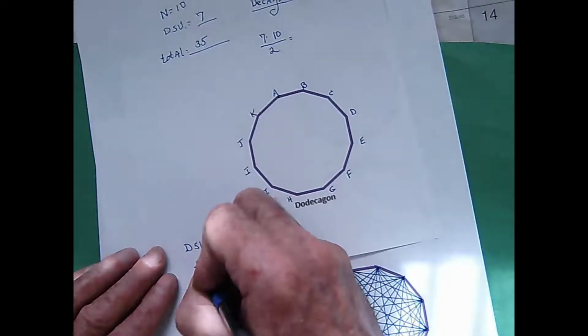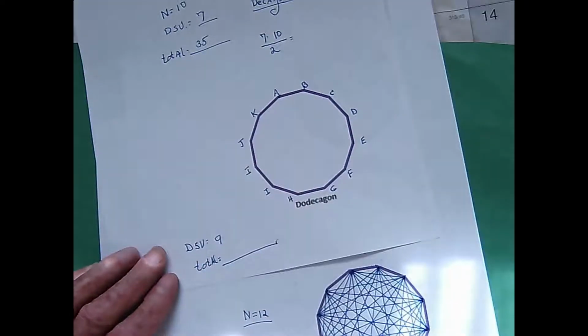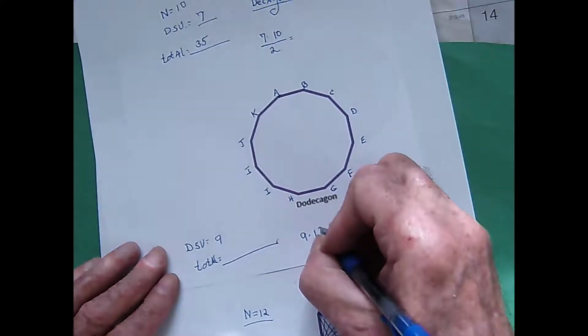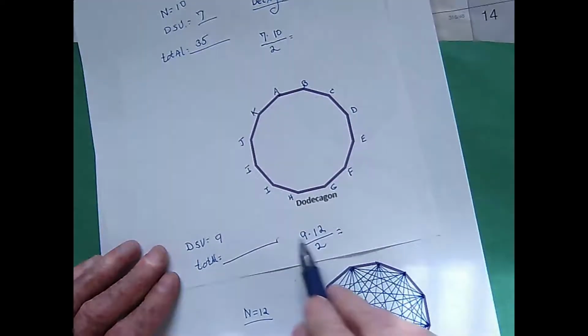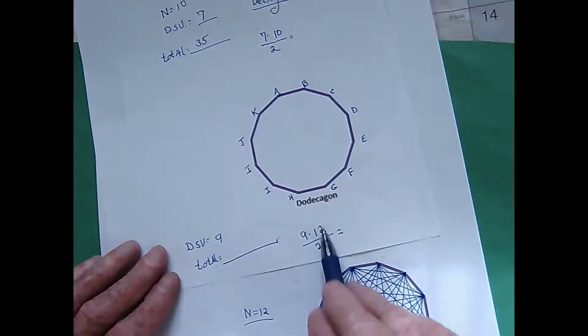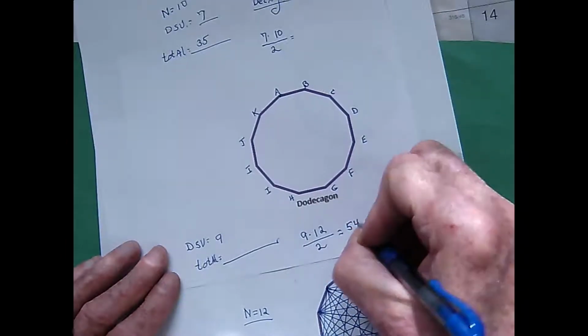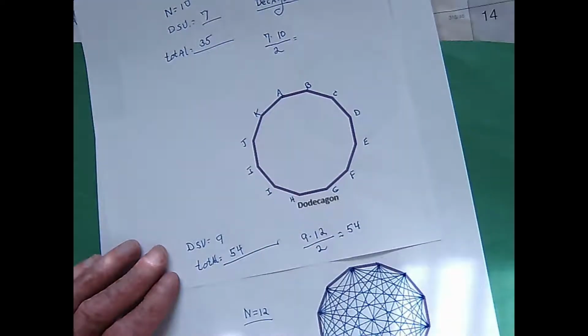So what about that total? 9 diagonals from every vertex. I have 12 vertices. I don't want to count anything twice. So what I really got there is I can do this division and get 6, and 9 times 6 is 54. So I'm telling you, the total number of diagonals is 54 in this 12-sided figure.